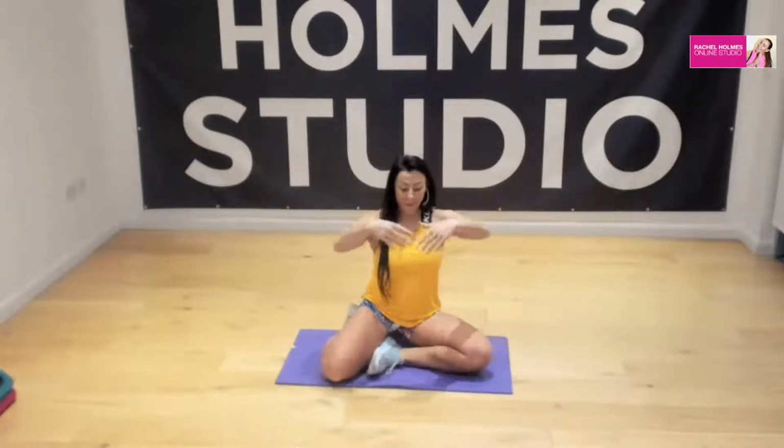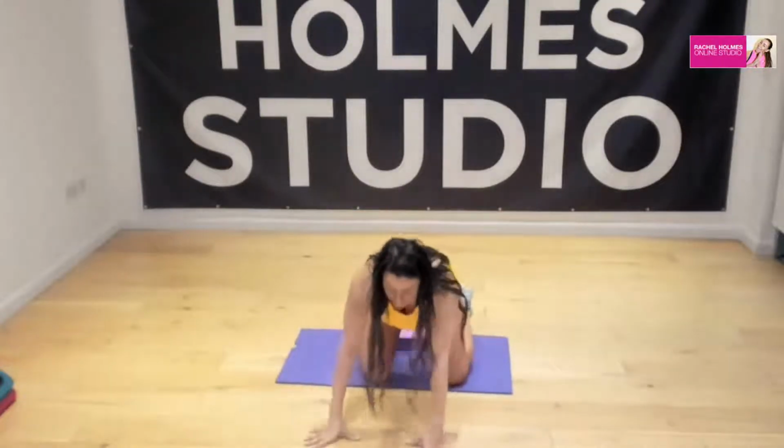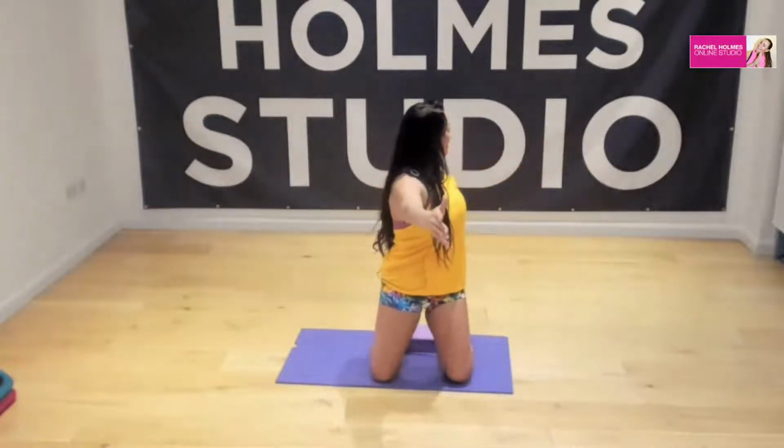Good. Then moving up into a kneeling position. Again, both arms. Rotation. And then bring it back.